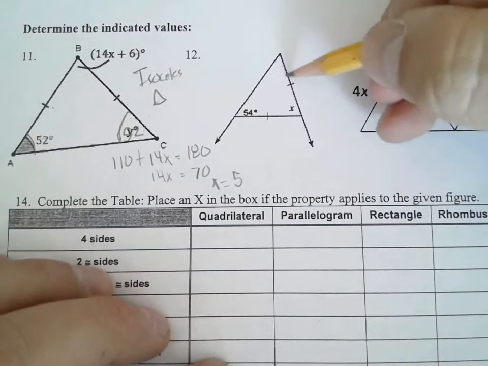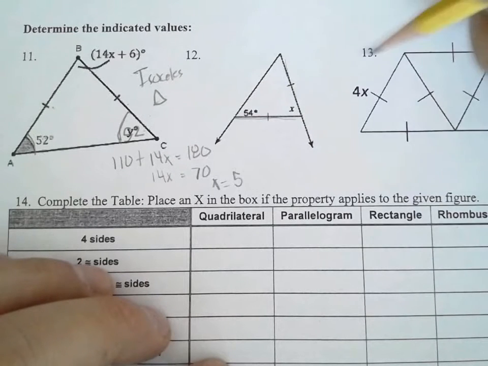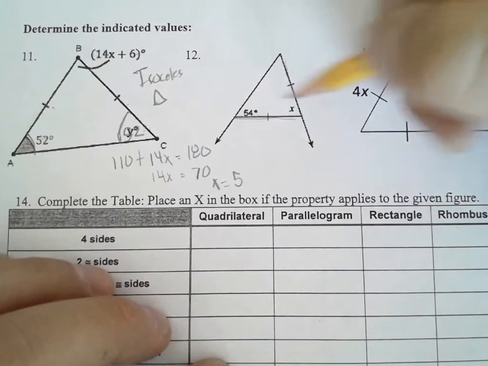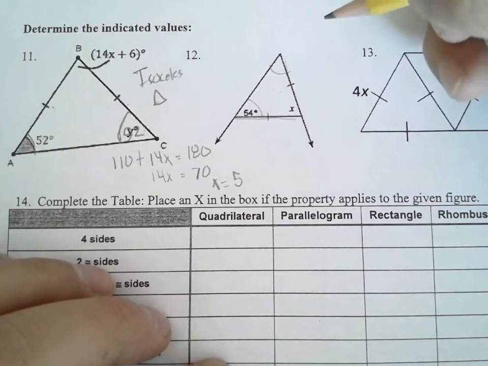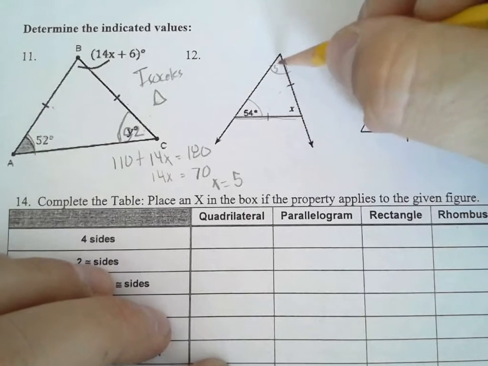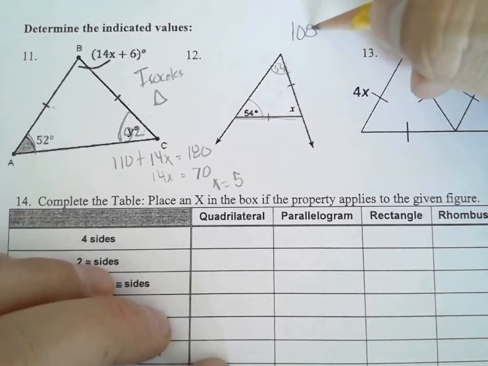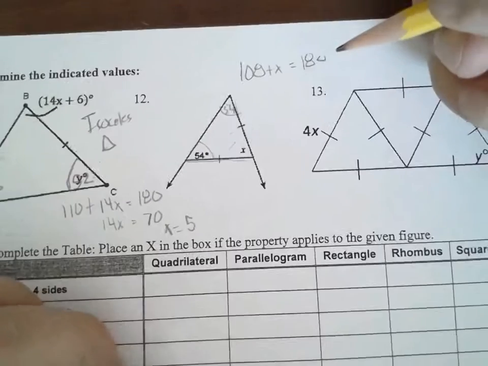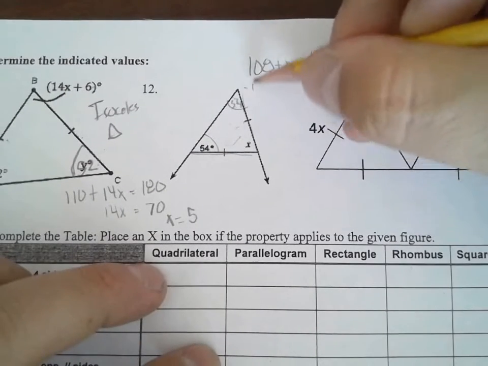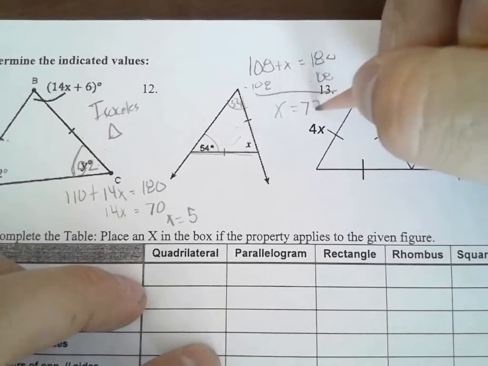This is also isosceles. You see this side and this side are congruent. Therefore, you know your base angles are over here. It kind of points to them, right? So if that's 54, that's 54. So 54 and 54 is going to be 108 plus just the x equals 180, because you know everything in here adds up to 180. Subtract the 108, x equals 72.